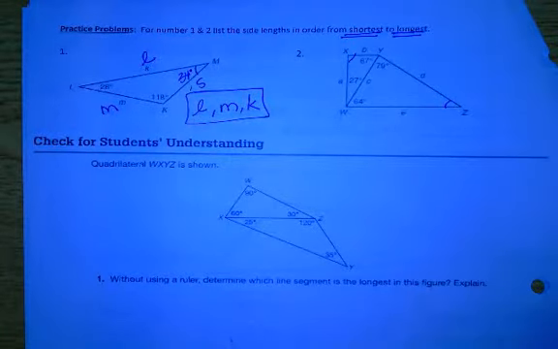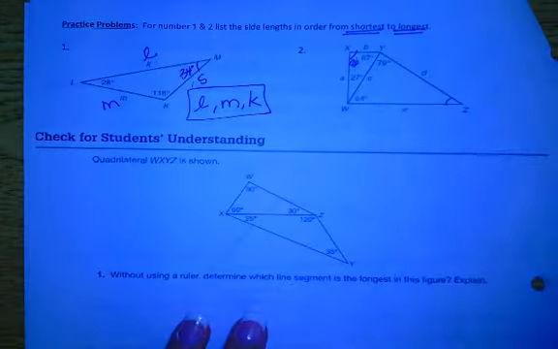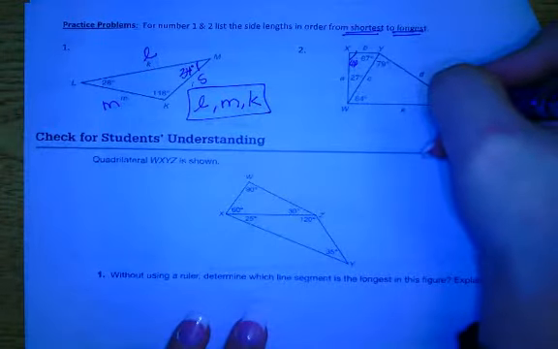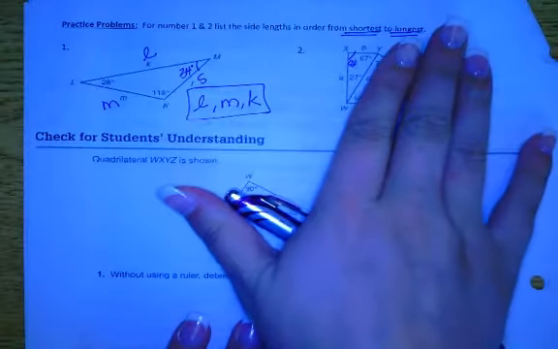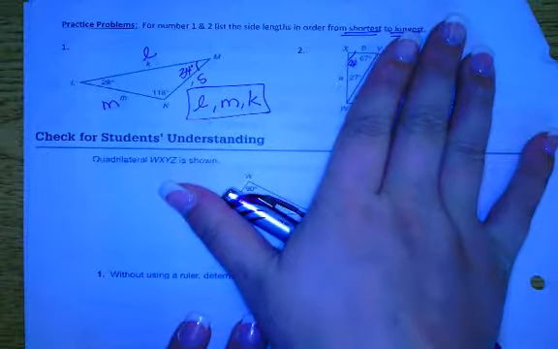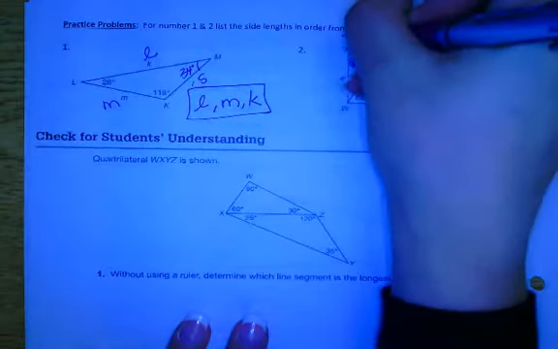What is angle X? 86. What is angle Z? 37. Okay, so let's focus on one triangle at a time. Let's look at XWY. Which letter represents my small side? B. Medium? A. Long?